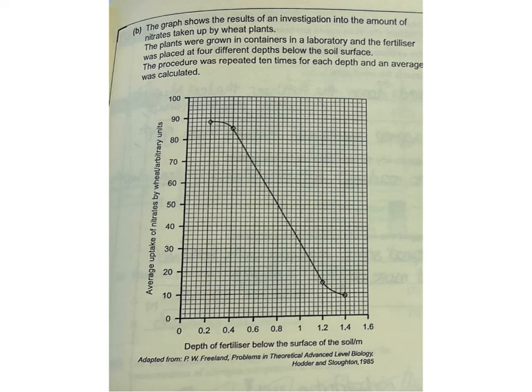Okay, the next question. It shows the results of obviously the next question there we've already done in our notes. So that's page 36 and 37. You already answered that. So the next one is page 38. The results of an investigation into the amount of nitrates taken up by wheat plants.